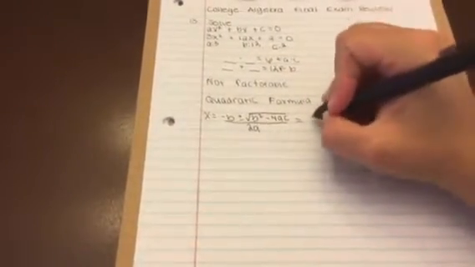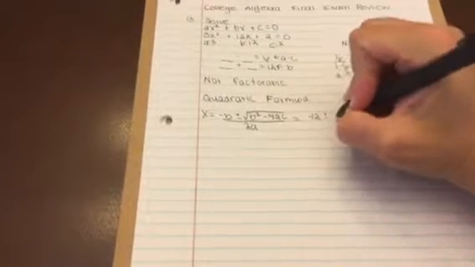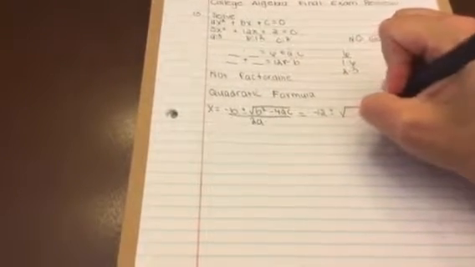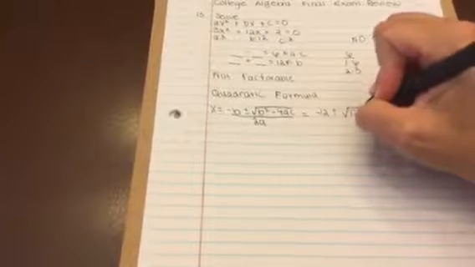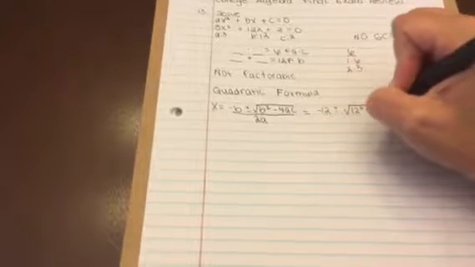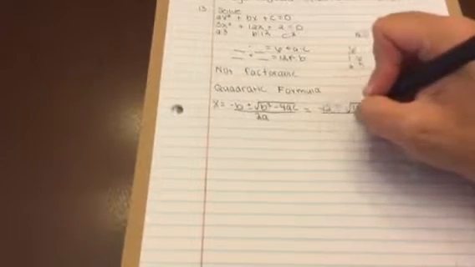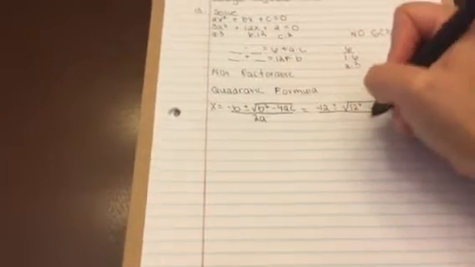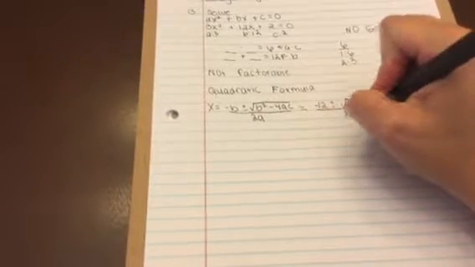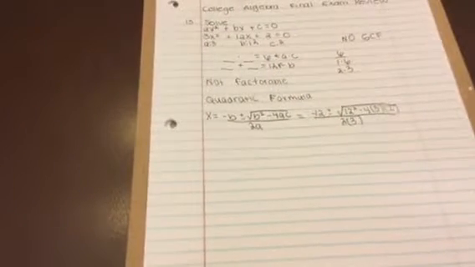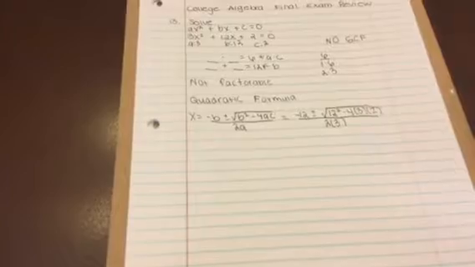So I have negative b, so negative 12 plus or minus the square root of 12 squared minus 4 times a is 3, c is 2, all over 2 times 3. Now it's just a matter of simplifying.